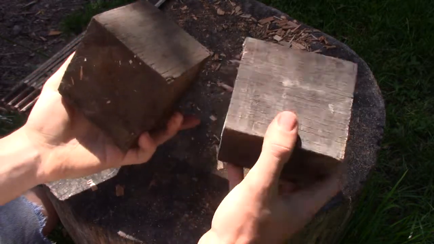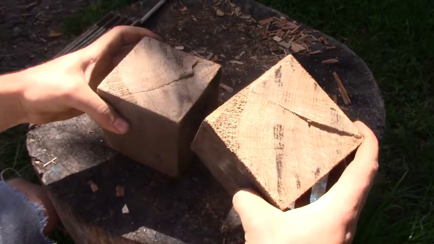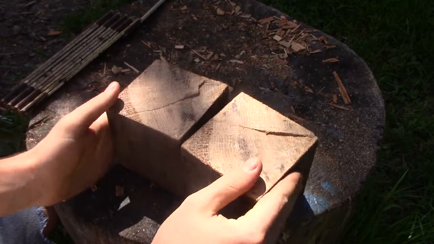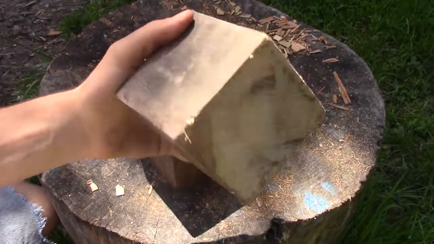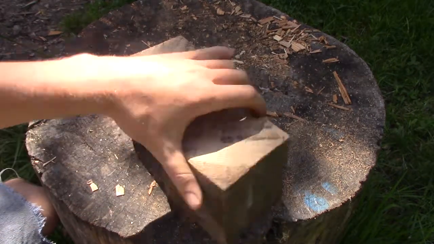So here I've got two wood blocks of 10 by 10 by 10 centimeters. That's about 4 inches. It's chestnut wood, so it's not pine wood.